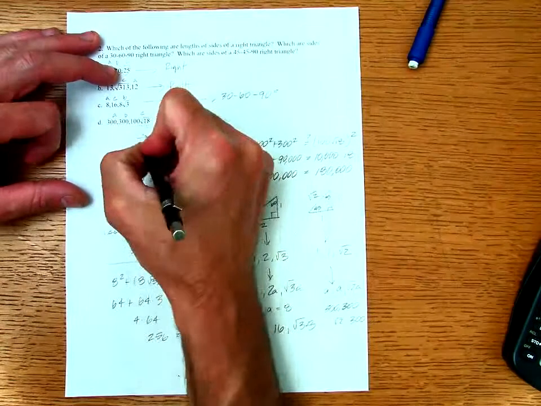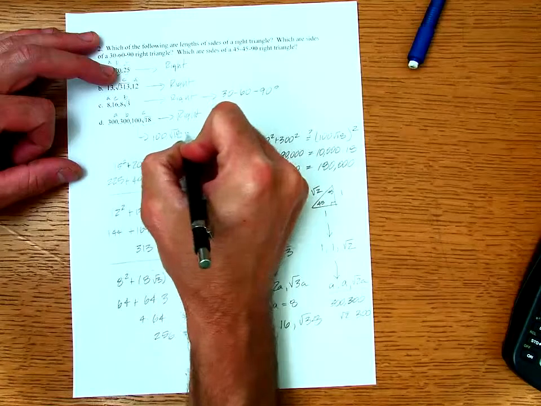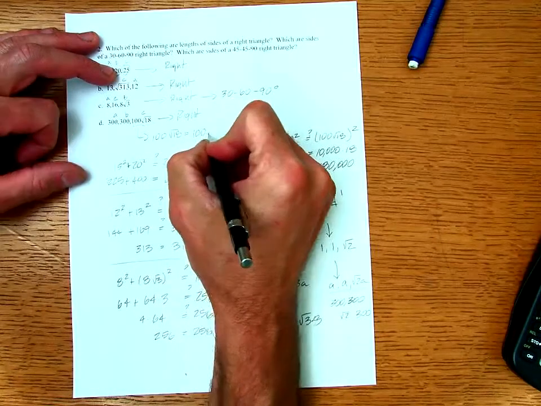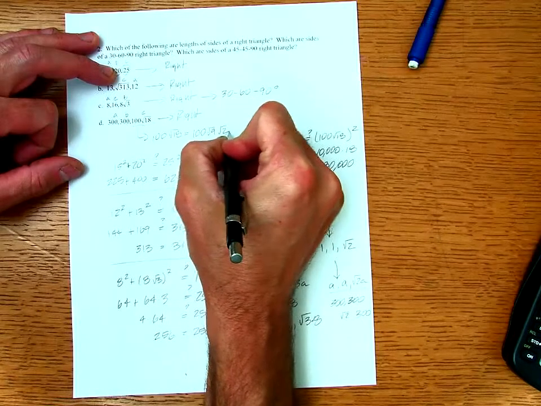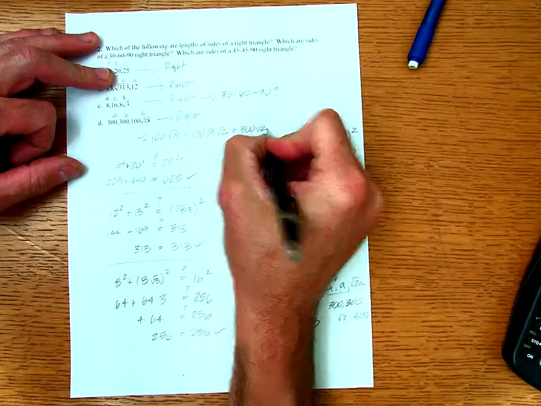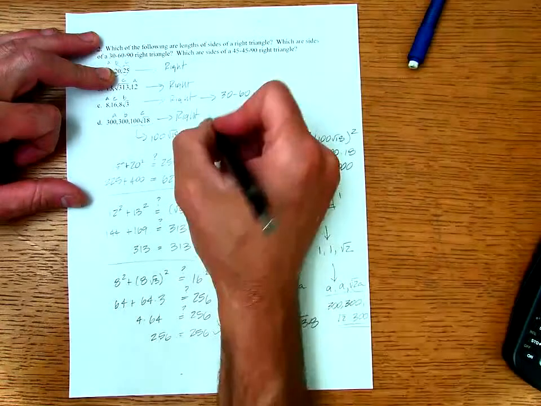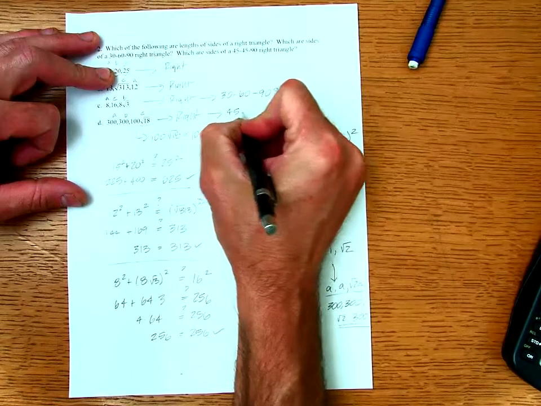If you think of 100 times the square root of 18 as being the same thing as 100 times the square root of 9 times the square root of 2, then the square root of 9 comes out as 3, giving 300 root 2, which is exactly what we need for that third candidate. And so this one must be the 45, 45, 90.